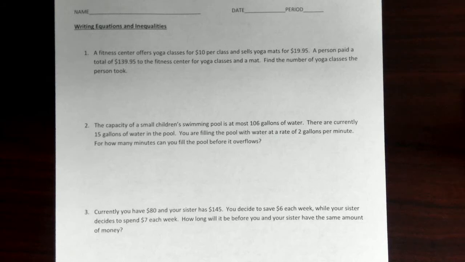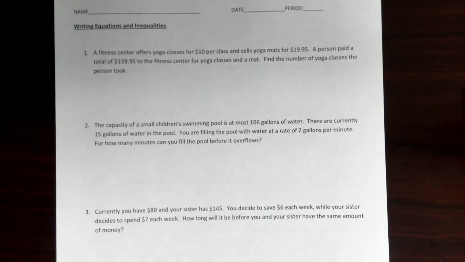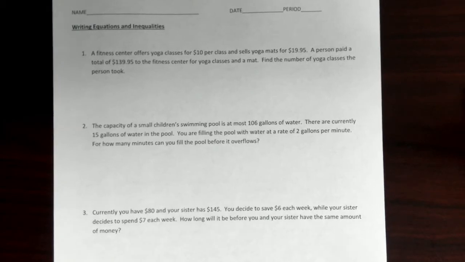Alright guys, let's talk about some word problems today. Your favorite, right? Alright, so we're going to write equations and inequalities from a word problem today. So let's look at number one.